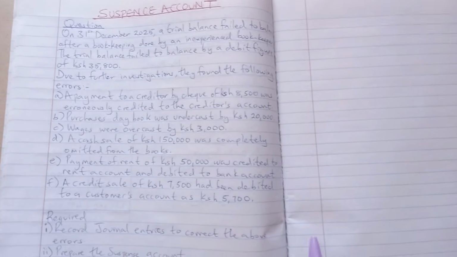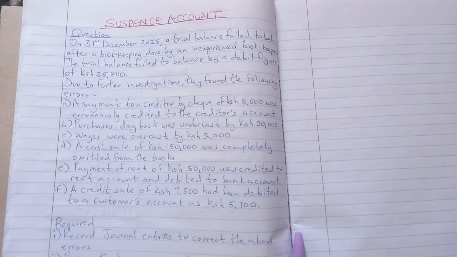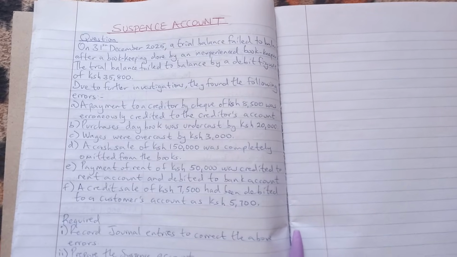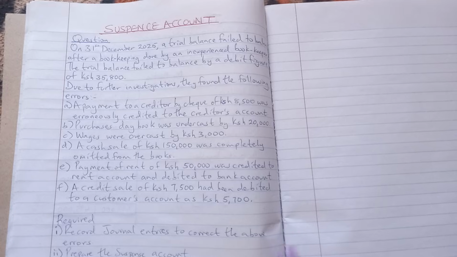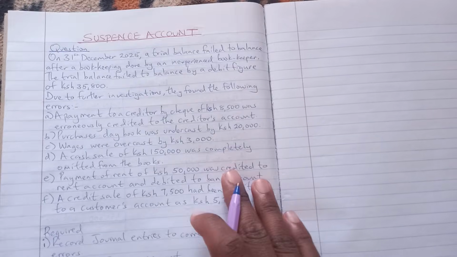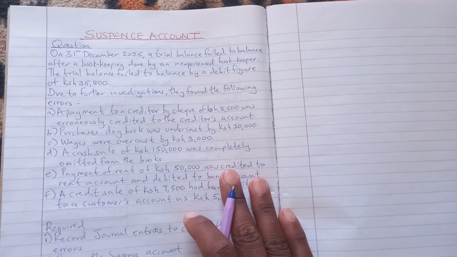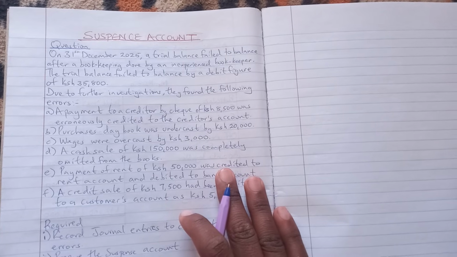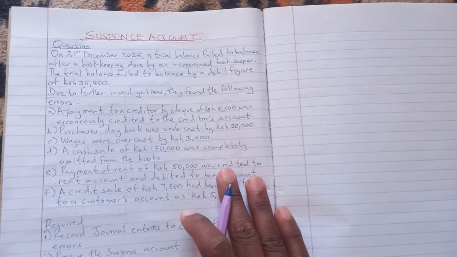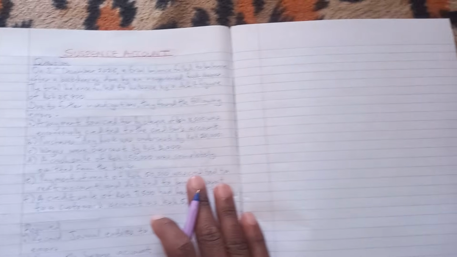Okay? So on 31st December 2025, a trial balance failed to balance after bookkeeping done by an inexperienced bookkeeper. The trial balance failed to balance by a debit figure of 35,800.